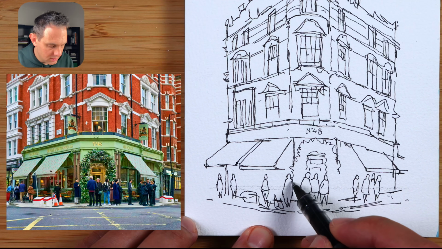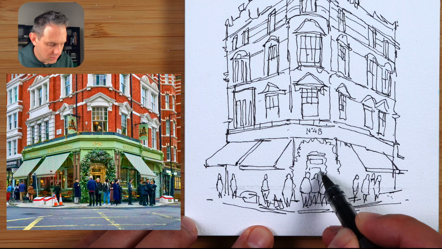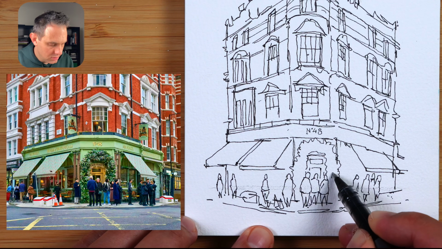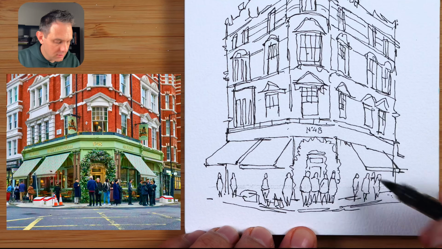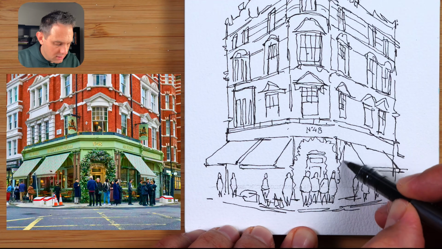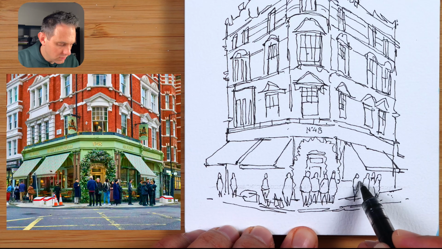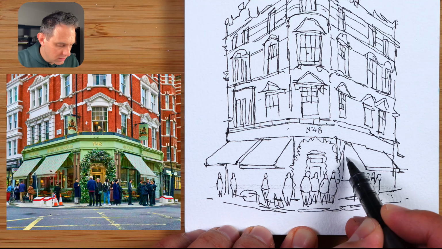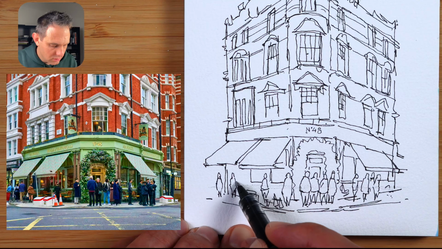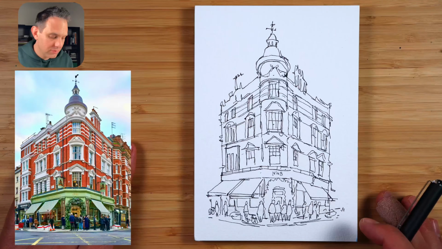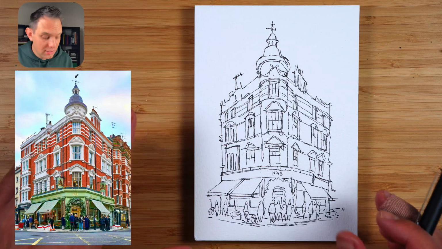Now we can add some of that detail back behind the people. There's probably another person there. And then some of the window details, so we want to get those shapes. And now at the eye line, all the horizontal lines are going to be horizontal. Horizontal here. There's the final line work before you do watercolor.